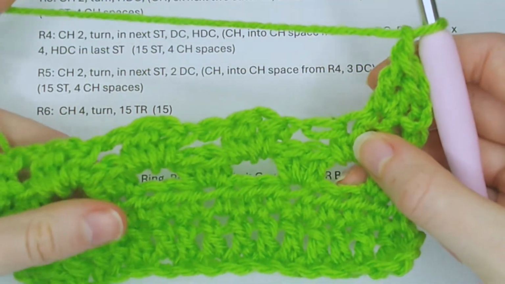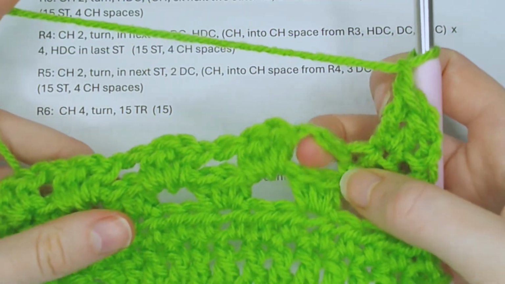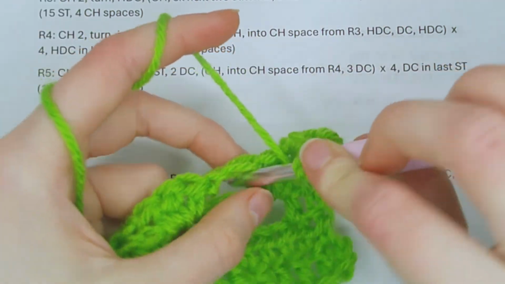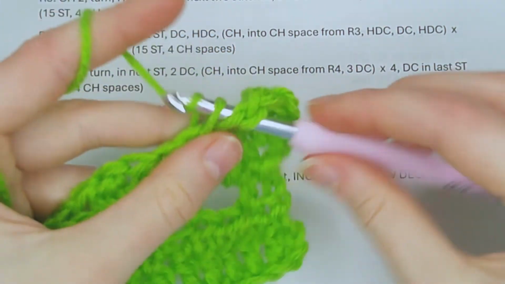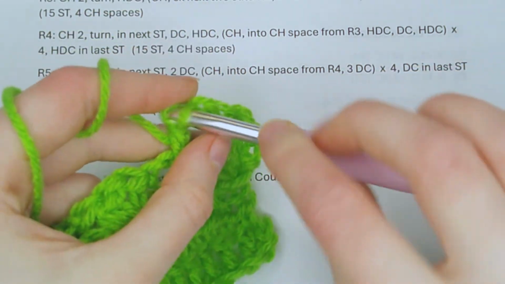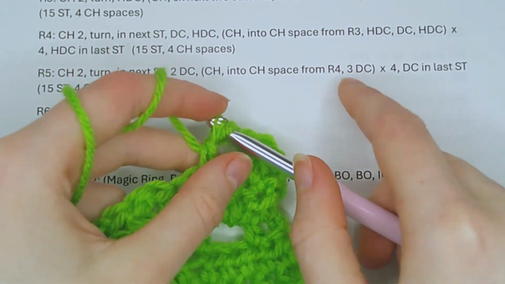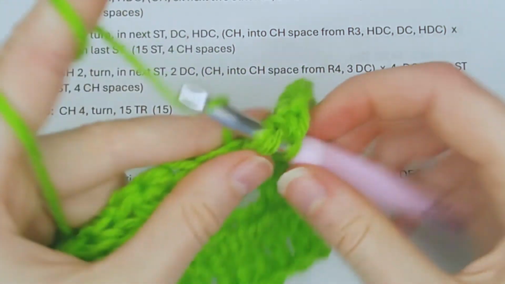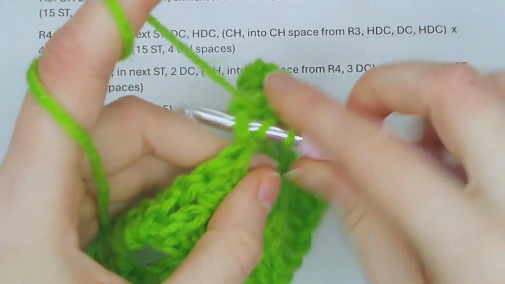So our chain space would be where? Right here. If you said right here, then you're correct. But we're going to keep going and doing our 3 double crochets as it tells us to right there. So that's 2. And then this would be 3.